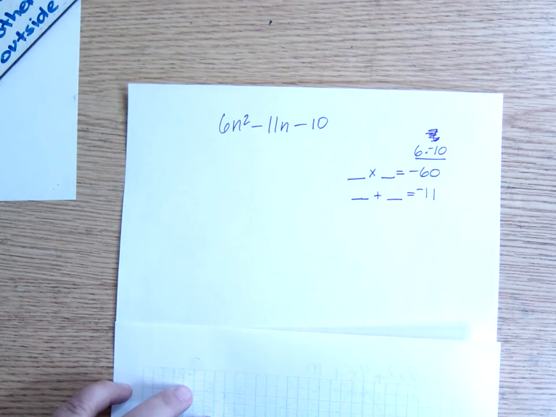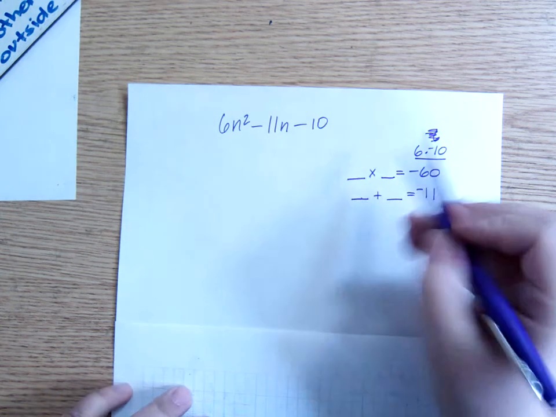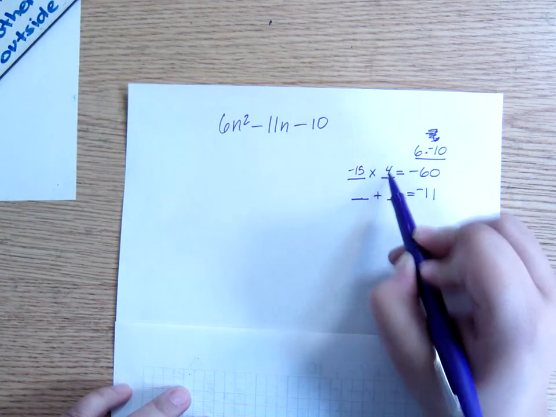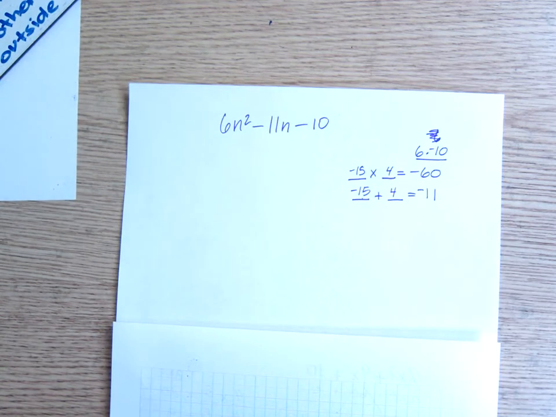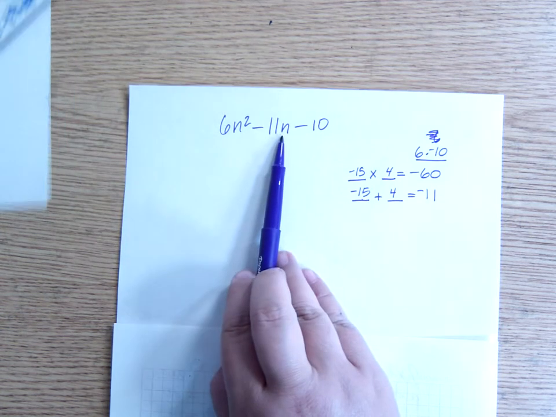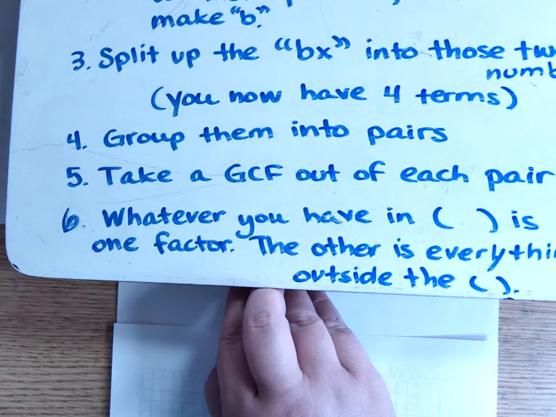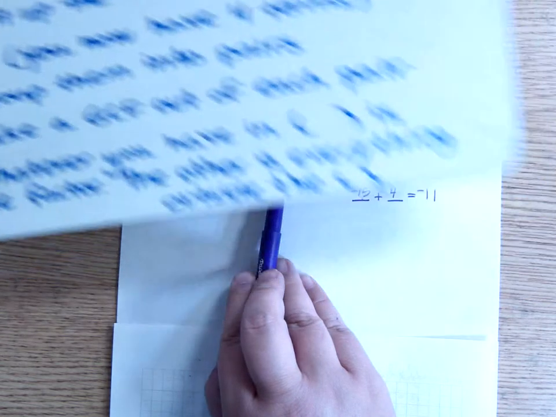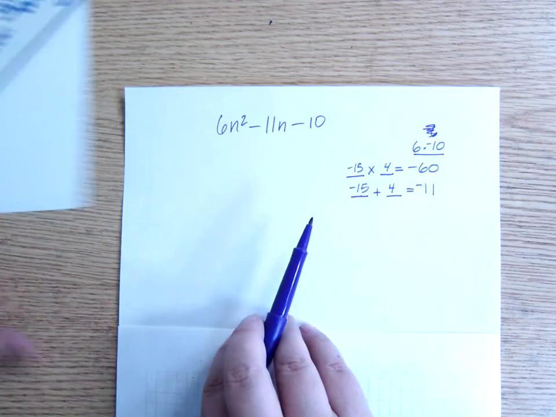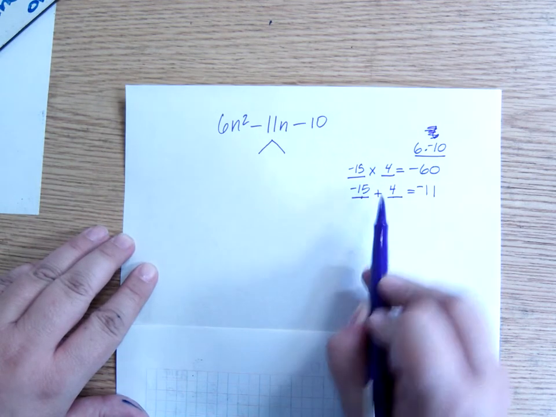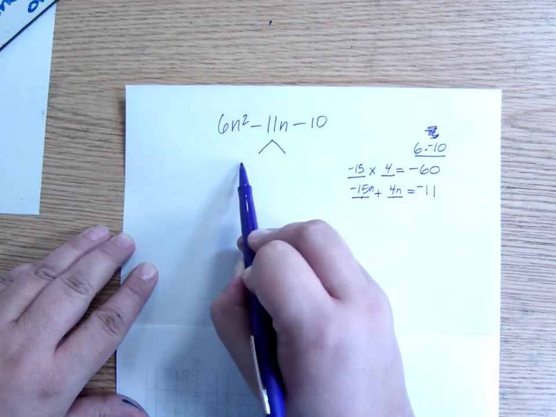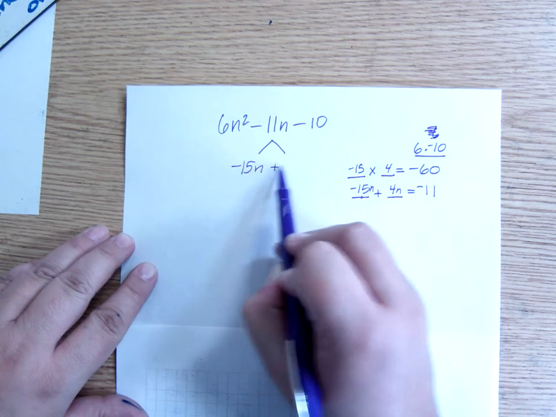Those aren't coming to me off the top of my head. Oh, here we go. It's 15 and 4. It's negative 15 and positive 4. So negative 15, positive 4. And then remember step 3 says split up the bx, which is basically another way of saying the middle term. Split up the middle term into those two numbers so that it'll have 4 terms. So the negative 11n, I'm using this term and this term. So it's basically like I'm putting an n on each one of them. Becomes negative 15n plus 4n.